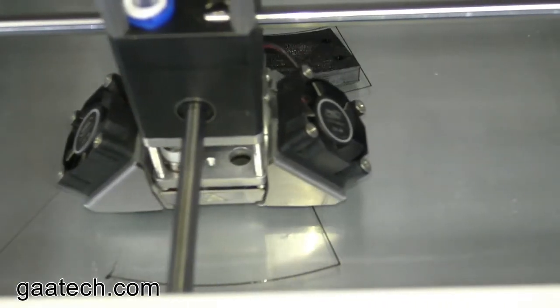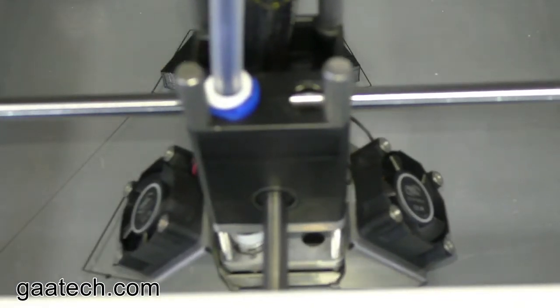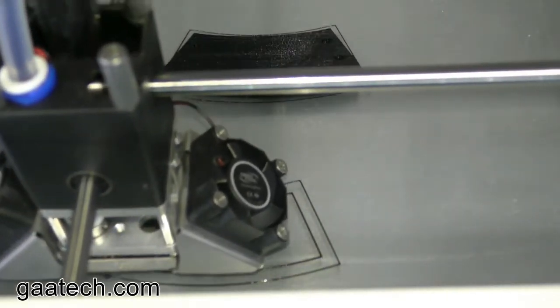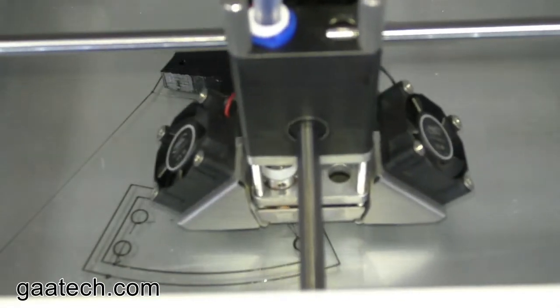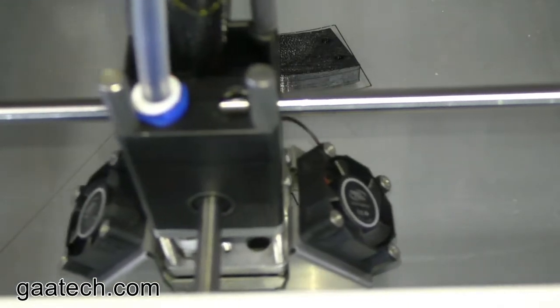Here you see the fans have stopped now. This is the beginning of the next model, and the outer perimeter is laid down to make sure the filament is coming out of the extruder. And then you can see it steps in and it's now starting to do the outline shape of the bottom layer. The printer slows down.